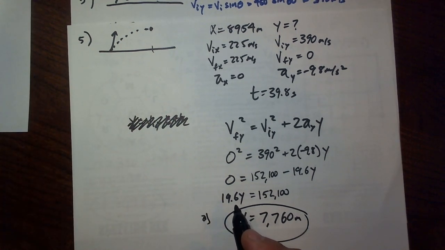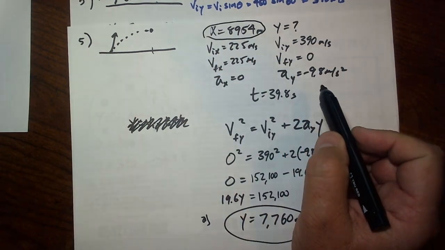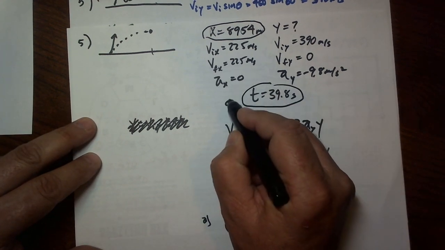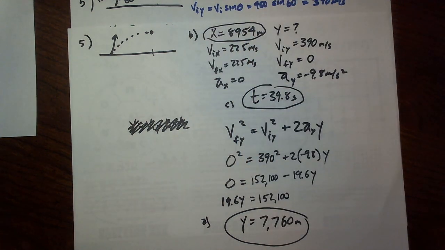Part B, how far away from the cannon will it reach that maximum? This is the answer to part B. Part C, how long will it take to reach that maximum? This is the answer to part C. And what is the final velocity, magnitude, and direction of the cannonball?